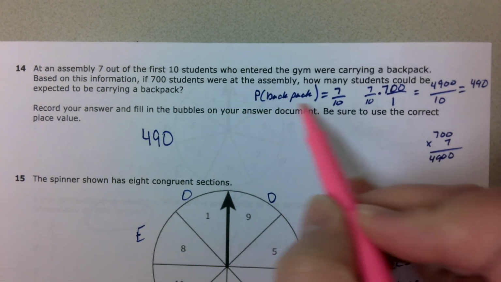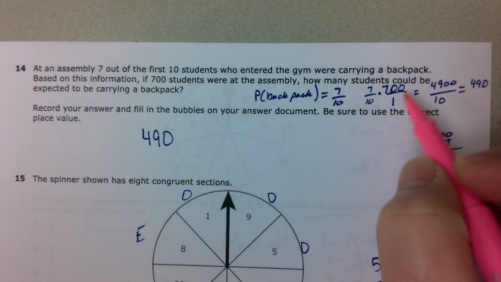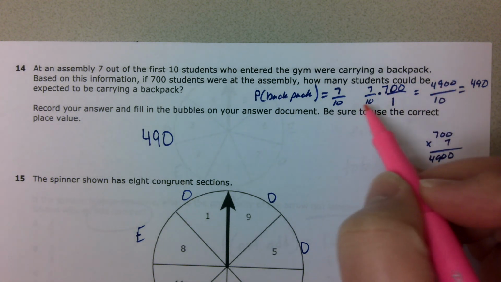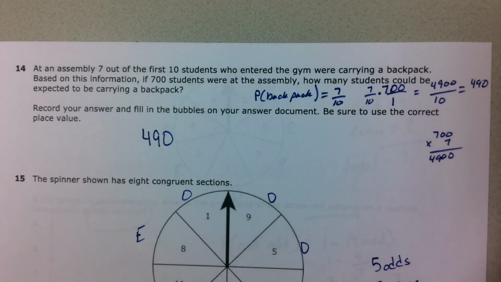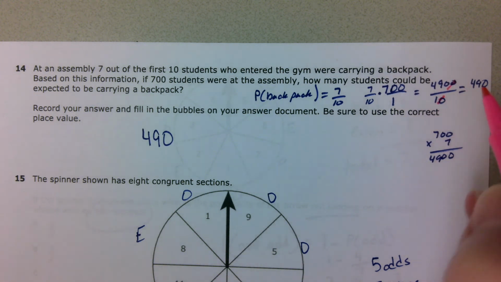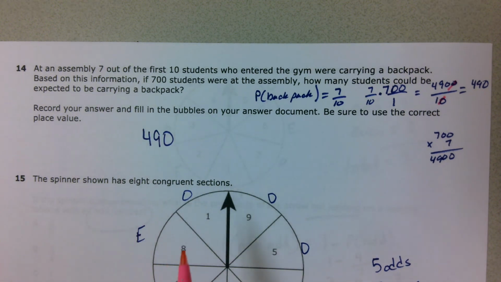So we're going to take the probability of a backpack as 7/10 and multiply that by 700. So 7 times 700 is 4,900. 10 times 1 is 10, and then I need to divide. And so that's just right like that, 490. So we would say about 490 students.